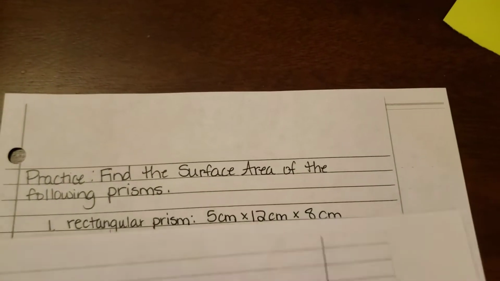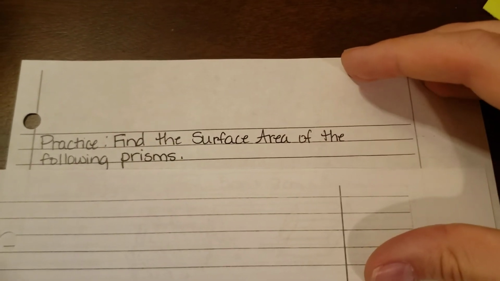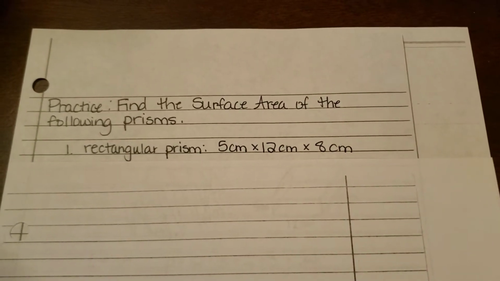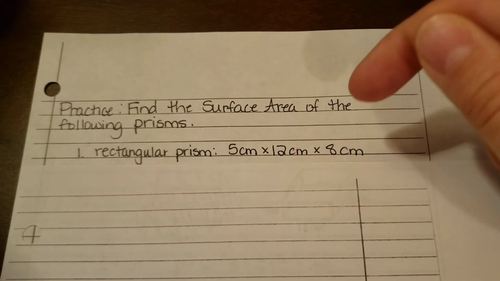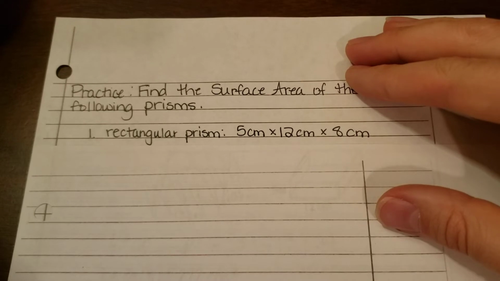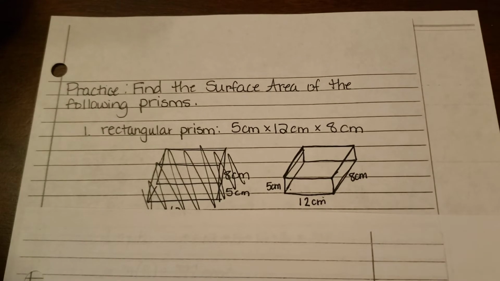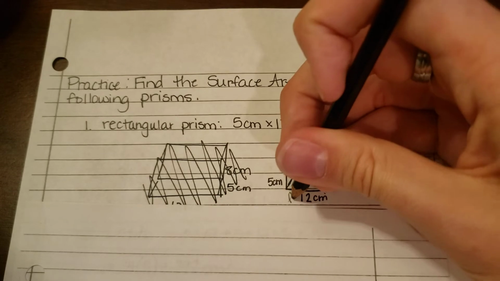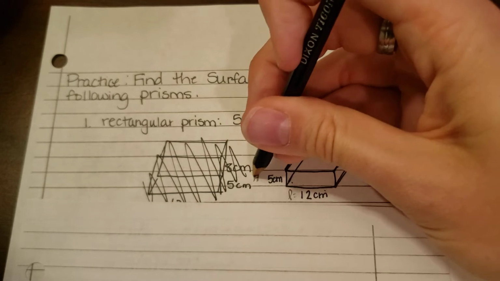This next one is a different kind of prism. This is more like this guy here, a rectangular prism. We're going to find the surface area of this guy. So I've got a rectangular prism, but instead of the units that I've drawn on this guy, we've got 5 by 12 by 8. So when I draw it out, it has the length, the width, and the height. Actually, I'm going to call that capital H.